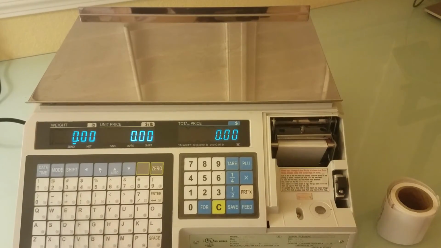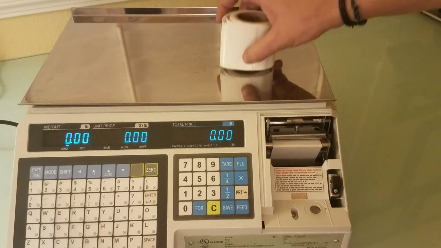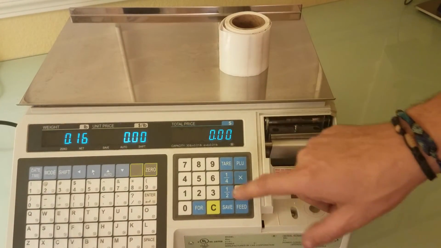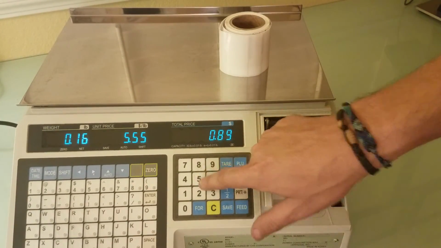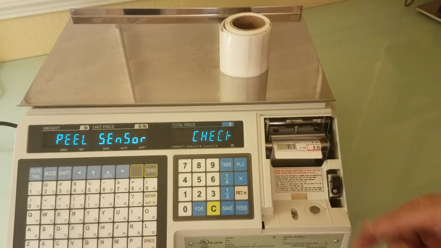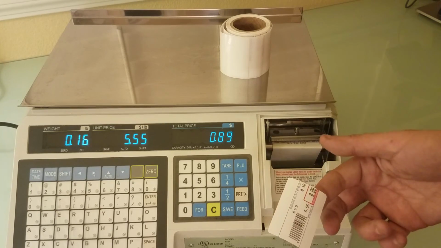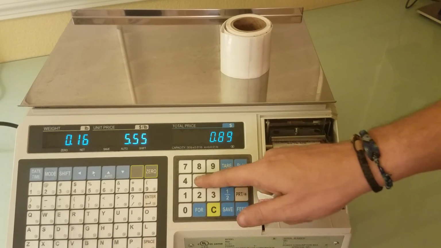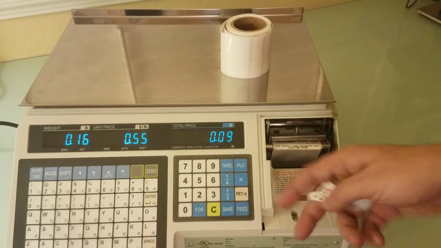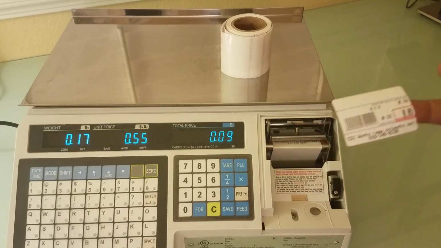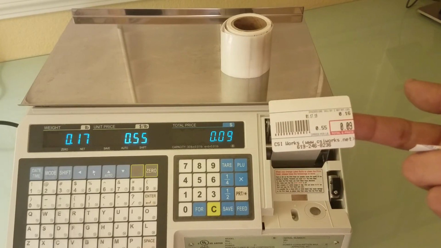Alright, looks like it got reconfigured. Let's just give it a try. Something on the scale. Give it a price and print. Let's give it one more time. Give it a price and print. And there's our label. Completely reconfigured.